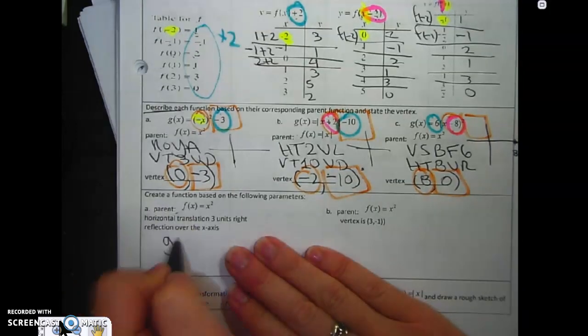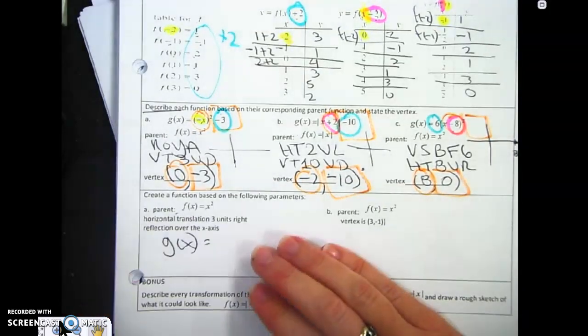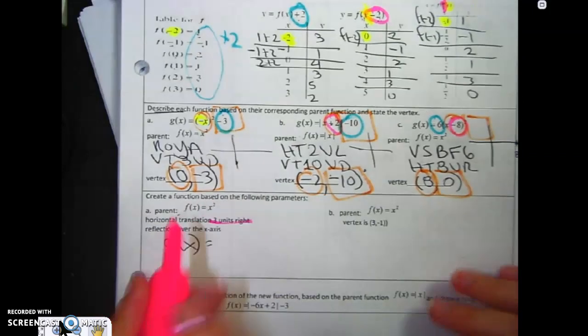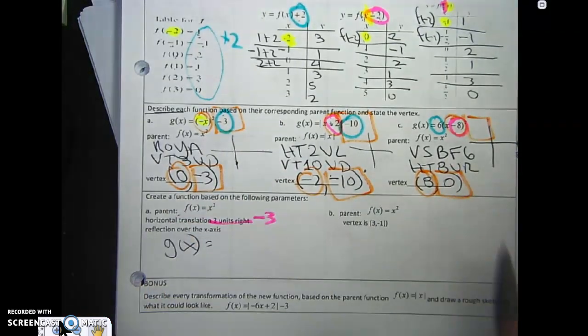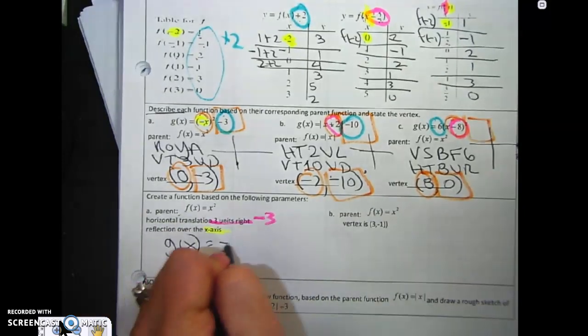So if that's f of x, I just can't use f of x. It's a squared. So if I'm going to the right, it really means left. So I put that there. Reflection over the x means it's going to be with the y.